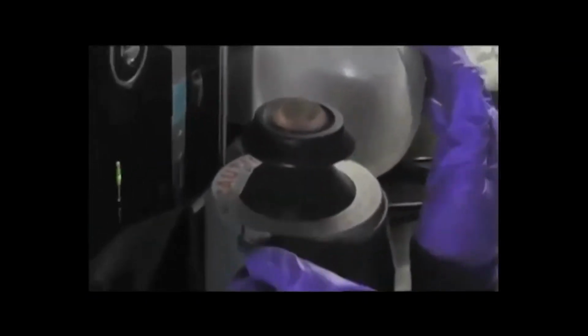Thaw these dyes using a mini centrifuge. Now label the tubes properly. 50 microgram of each sample will be separately labeled with 400 picomolar of Cy dyes.